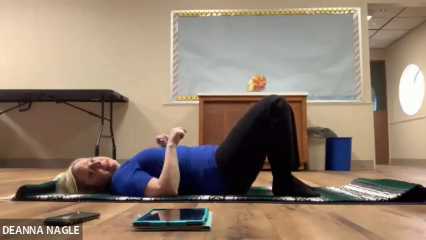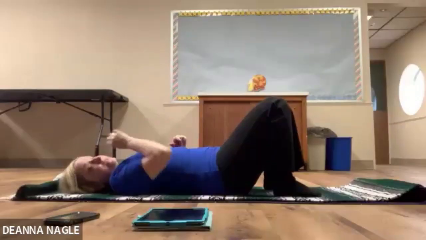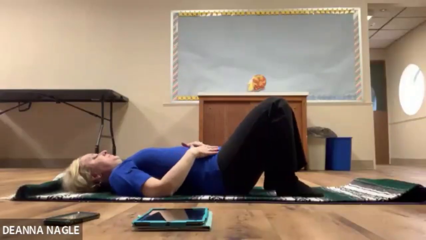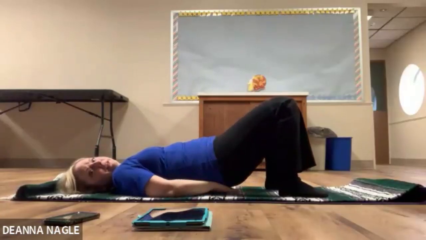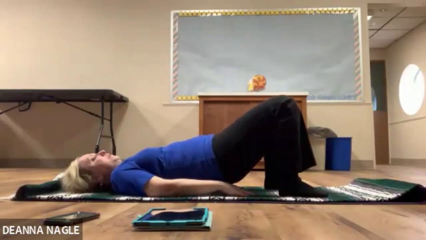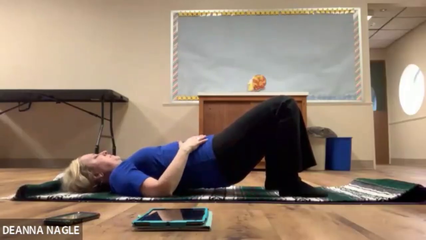You can repeat that, or we're gonna make it more challenging now by lifting the hips a little off the ground. So, flatten the lower back and then lift the hips up just a little bit. You can slide your hands underneath there. So you don't wanna go real high like a bridge. You're gonna stay low.